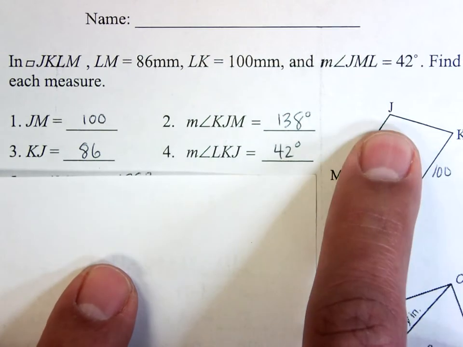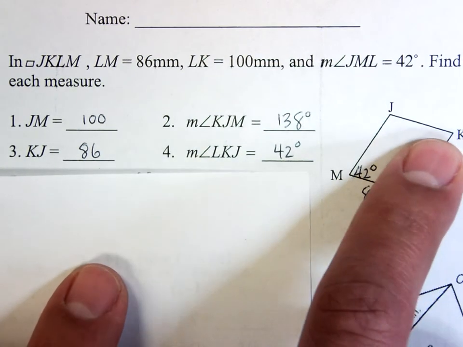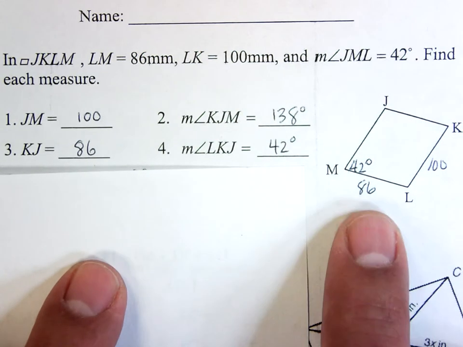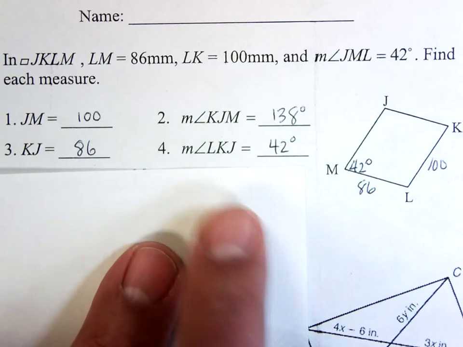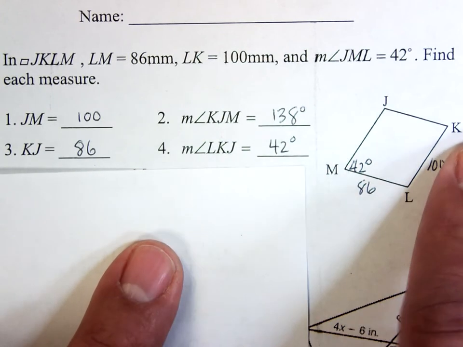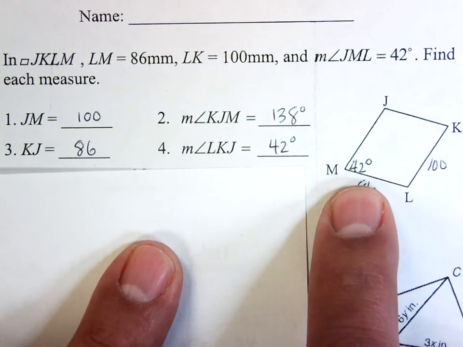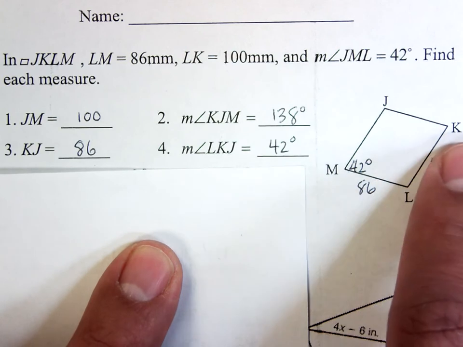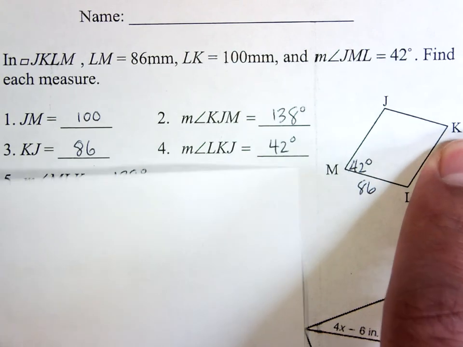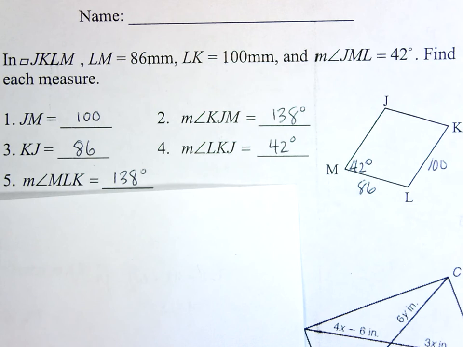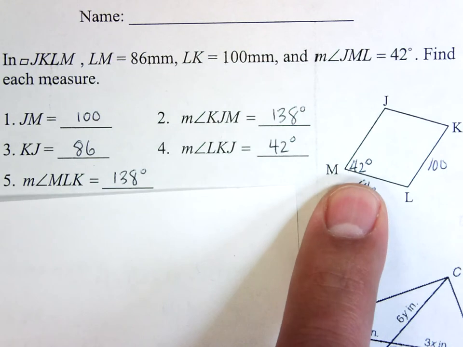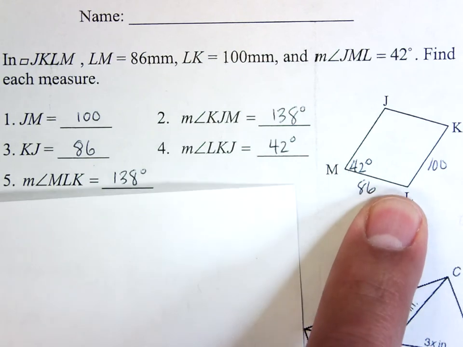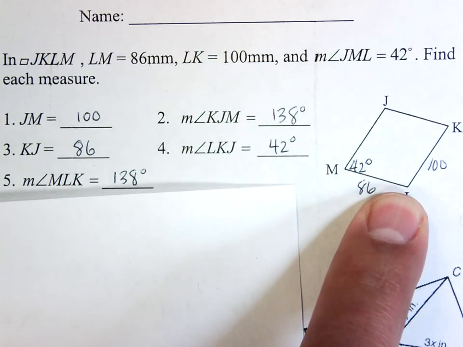Okay, KJ. KJ is 86. Why is it 86? Because it's opposite from ML, and we already know that ML is 86. It told us up here. And LKJ, angle K. Angle K is opposite from angle M. They must be congruent, so angle K must be 42 degrees. And angle L and angle M are consecutive angles. They must be supplementary. If that's 42, this must be 180 minus 42, or 138 degrees.